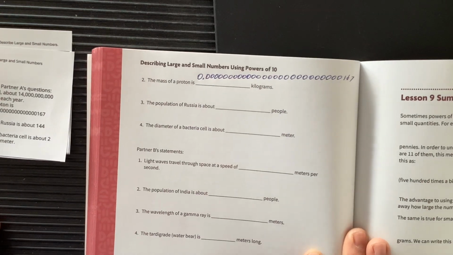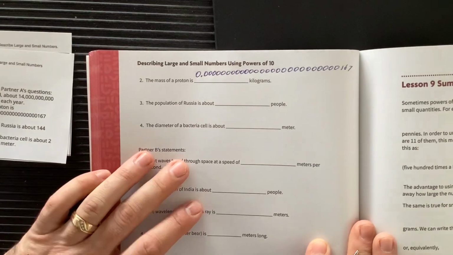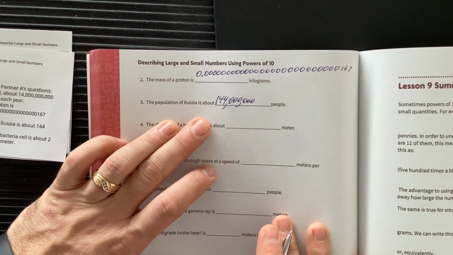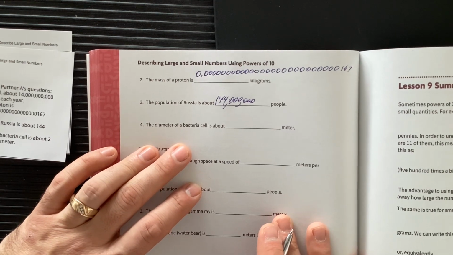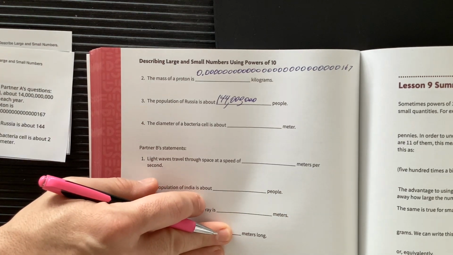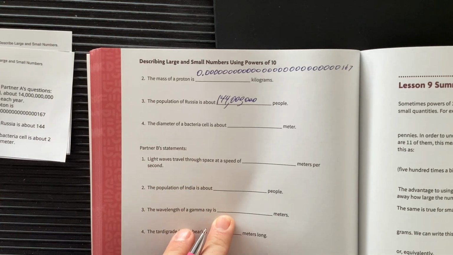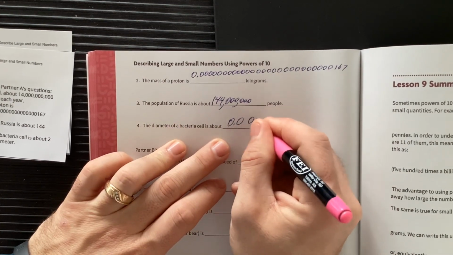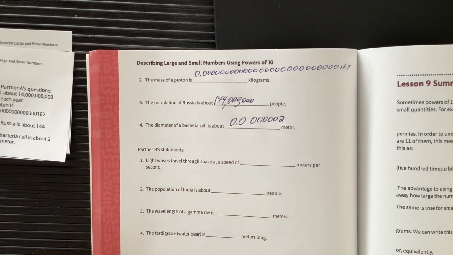Now I'm going to make you appreciate scientific notation. Population of Russia, 144 million. Yeah, that's not too bad. Diameter of bacteria cell, 2 10 millionths. Okay, I went as far as millionth here on the board. Remember decimal points, 10th, 100th, 1000th, 10,000th, 100,000ths, millions. Next one would be 10 millionths, so that's 1, 2, 3, 4, 5, 6, 7 decimal points. So 6 zeros in front of the 2.